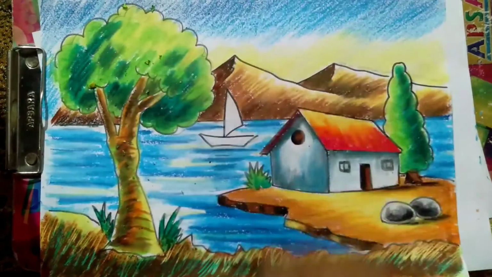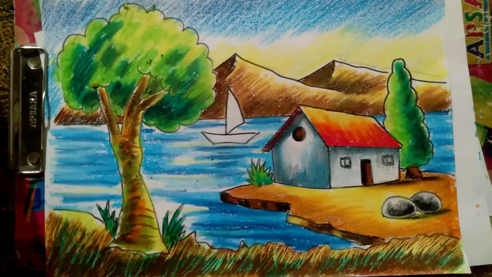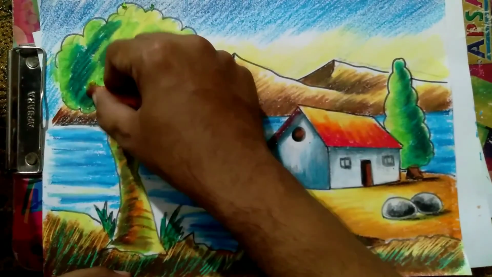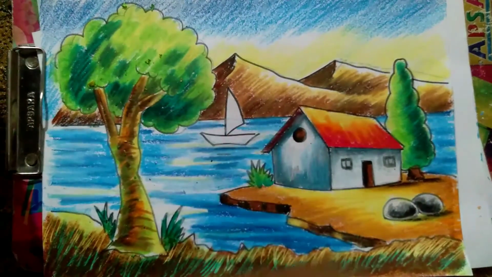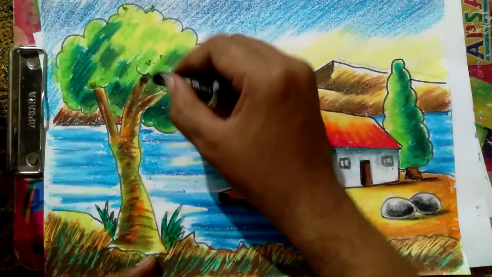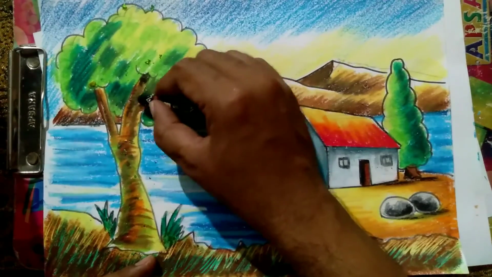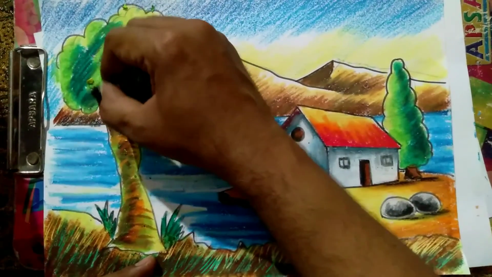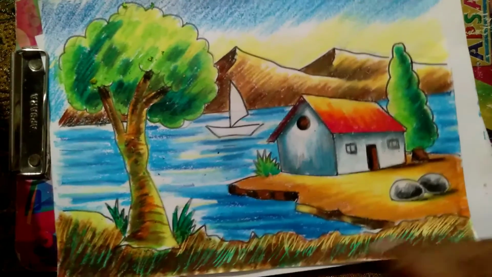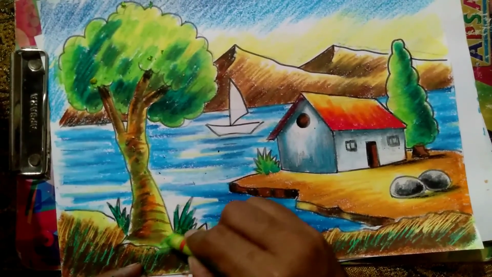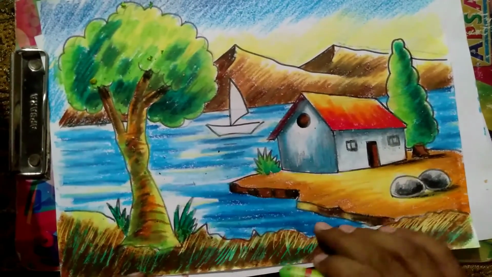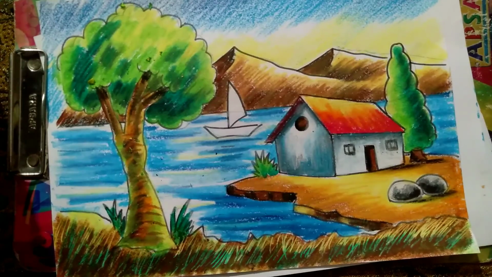Some strokes you can put this way, and this portion just fill with black like this to show some shadow effect. Tree is done. Find any white gaps, fill with whatever color was used in that particular portion. Use the color and fill properly.